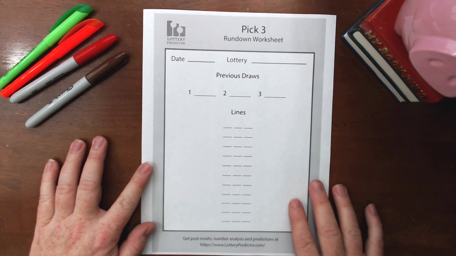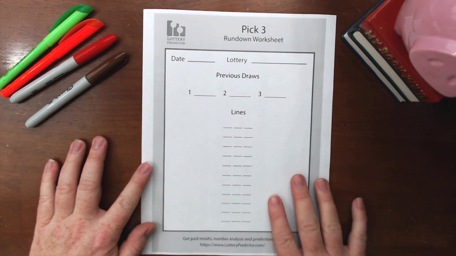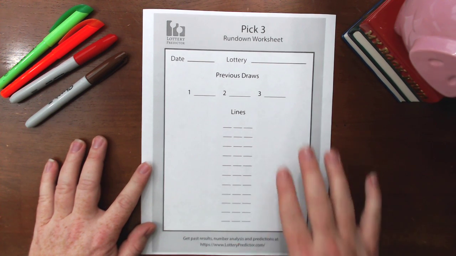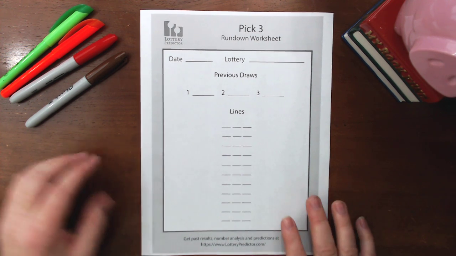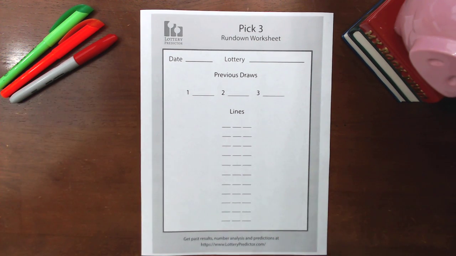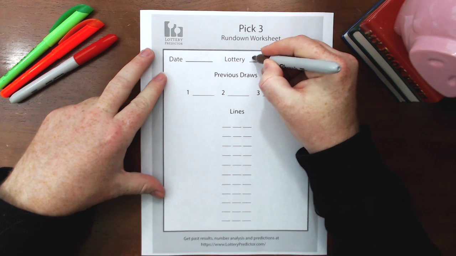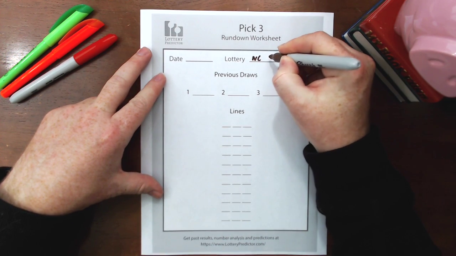But I'm going to do an example rundown and then show you how we can apply the pattern to find out what numbers we should be playing in the next few days' drawings. So for this example, we're going to use the North Carolina lottery, and it'll be the North Carolina Pick 3 Evening Lottery.